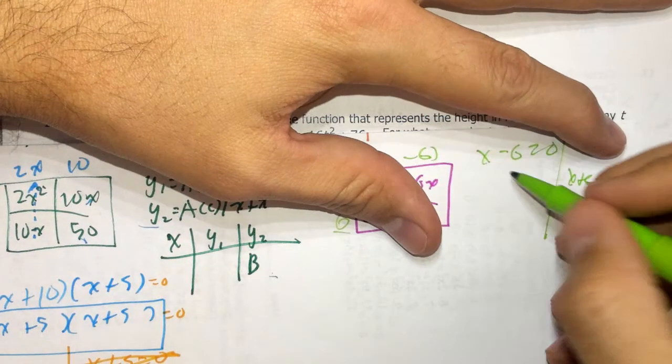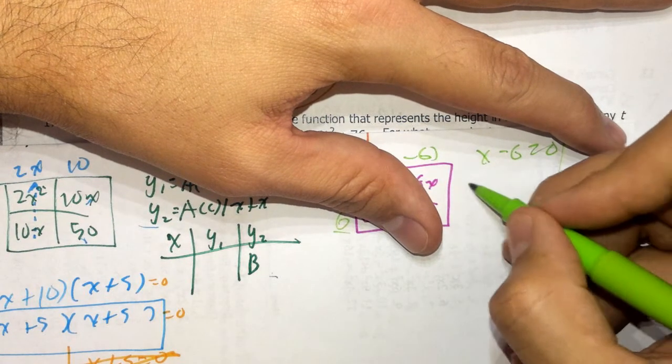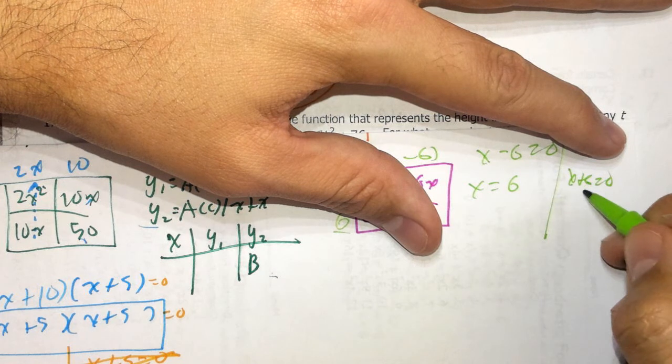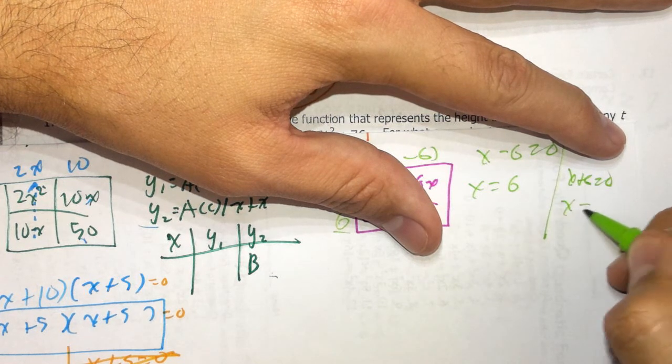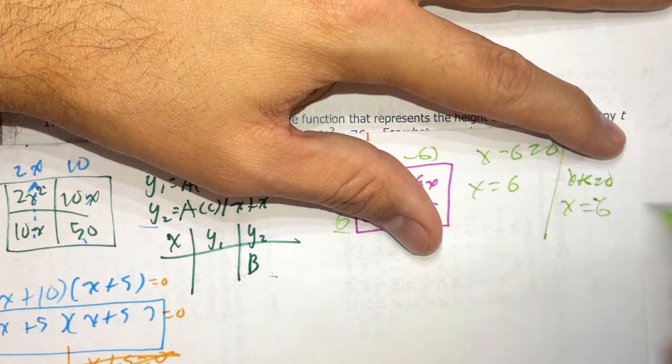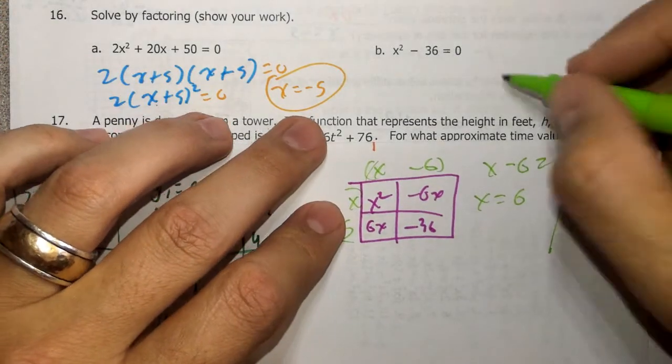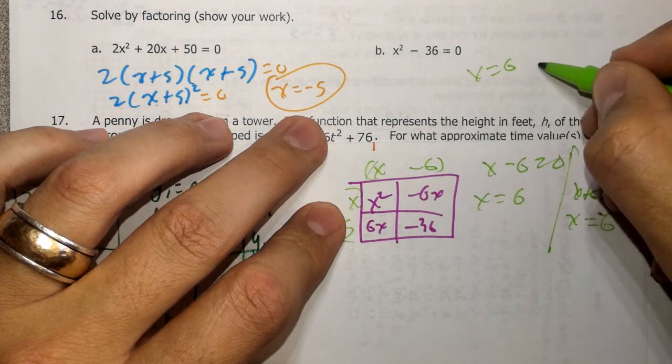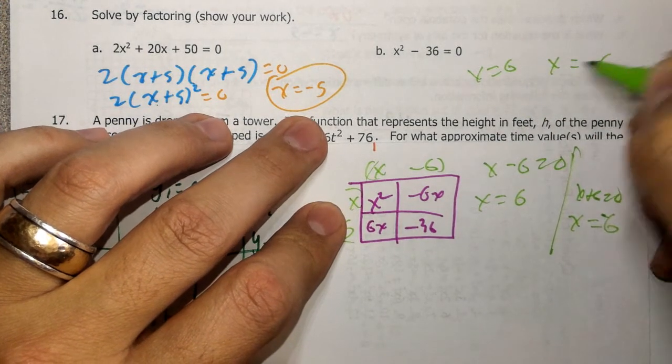Pop that down. Add 6 to both sides. X equals 6. And this one over here, x plus 6. So we're going to subtract 6. X equals negative 6. Those are my solutions. X equals 6 and x equals negative 6.